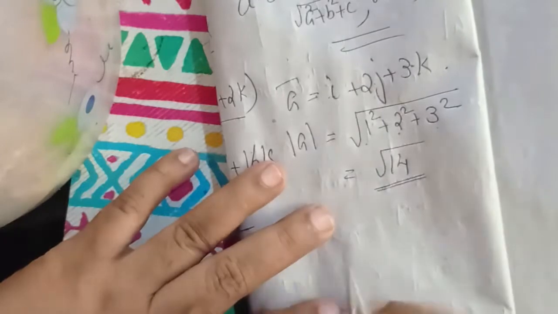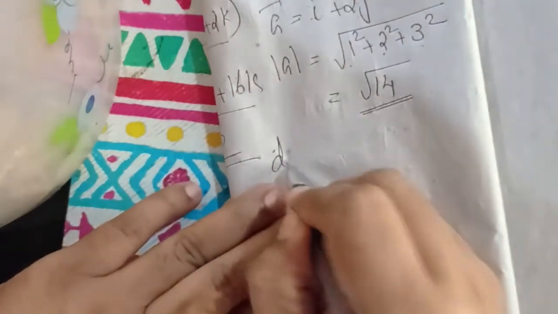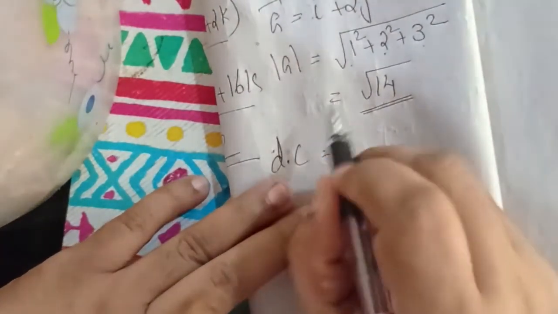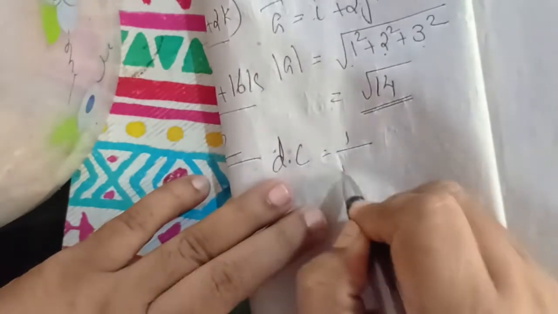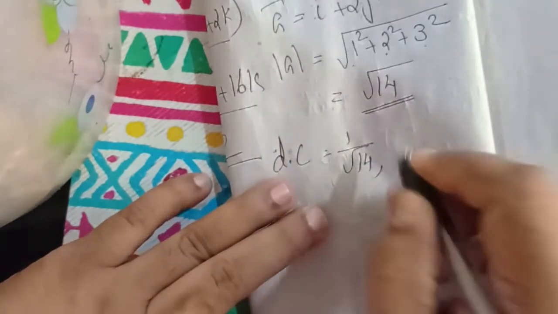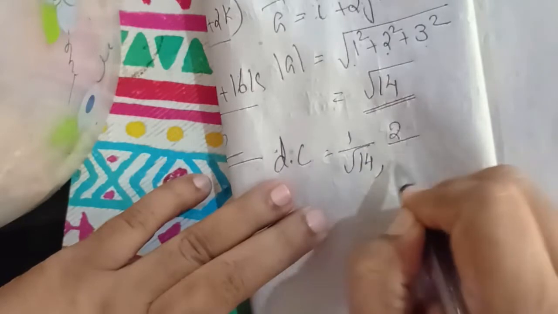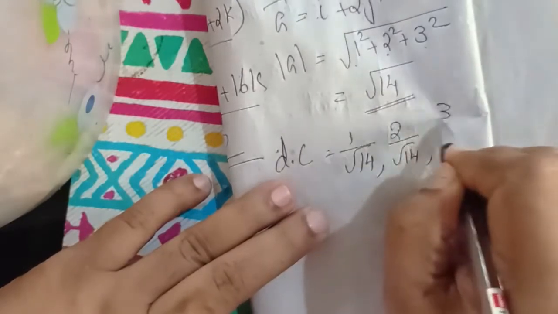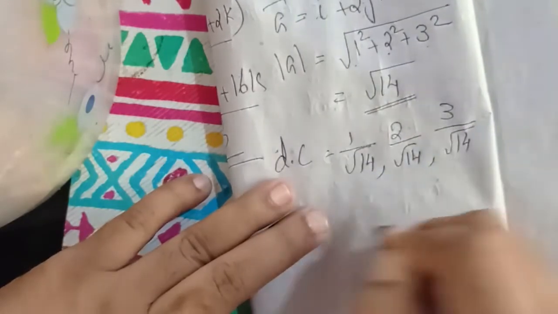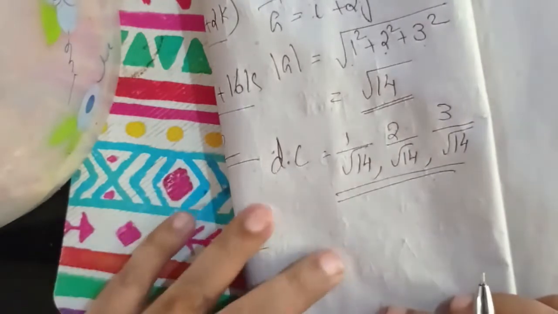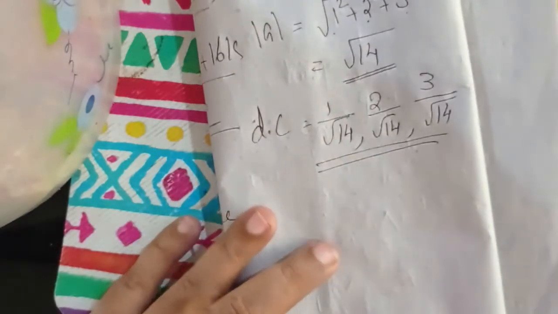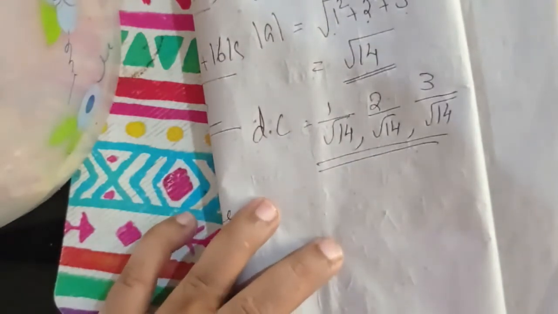Root 14. Then the direction cosines are coefficient of i: 1 by root 14, comma, 2 by root 14, comma, 3 by root 14.